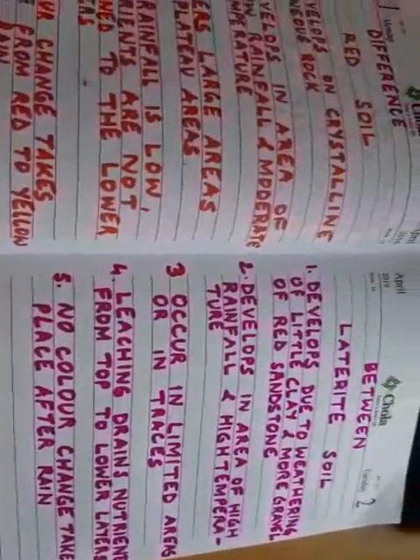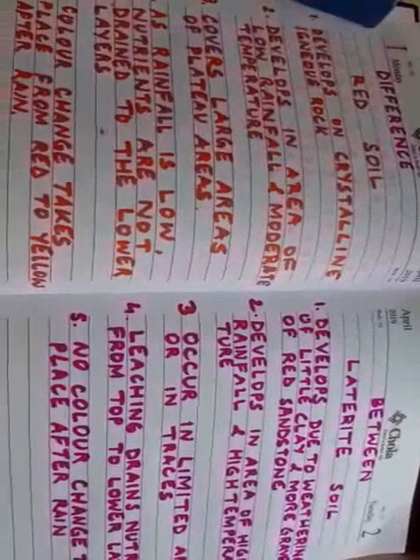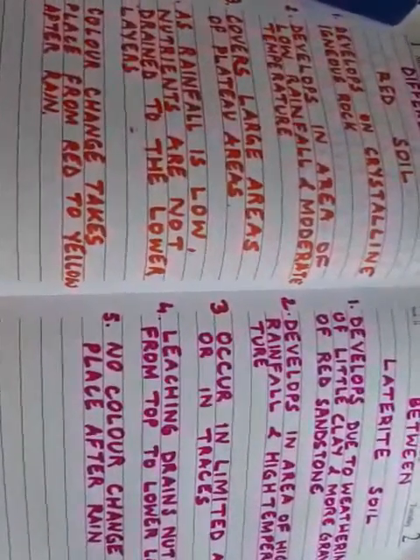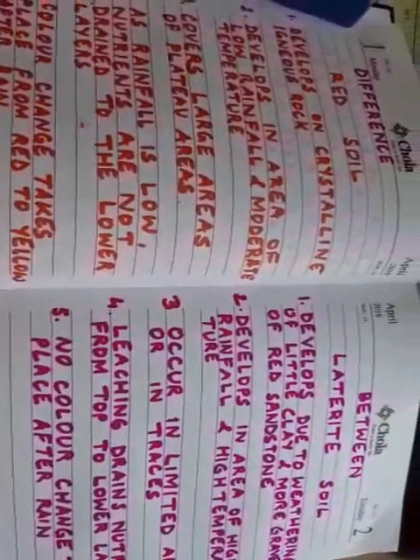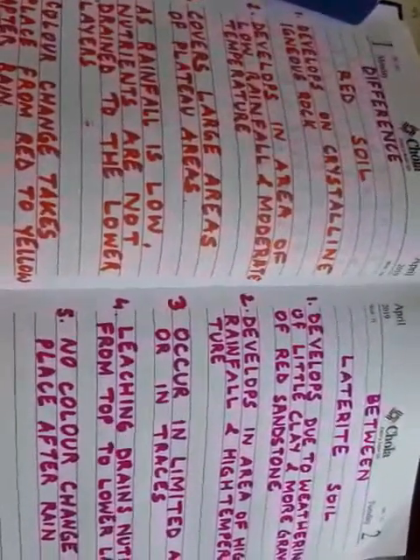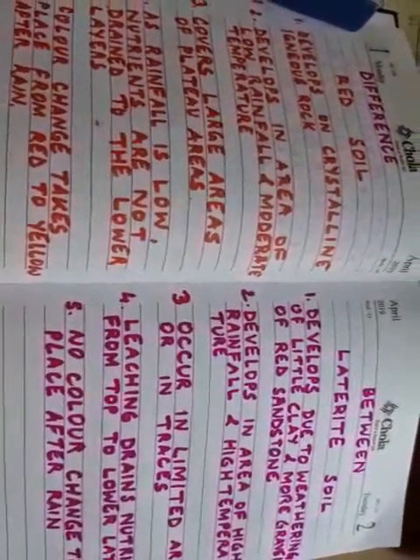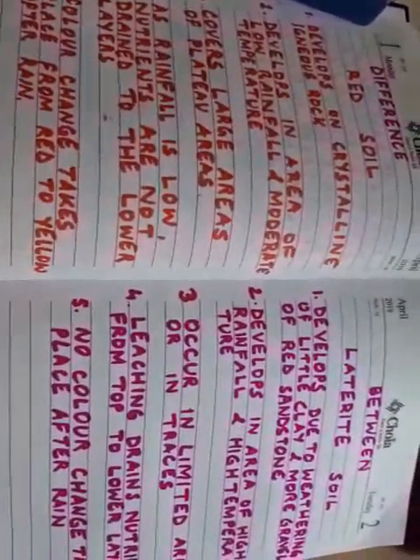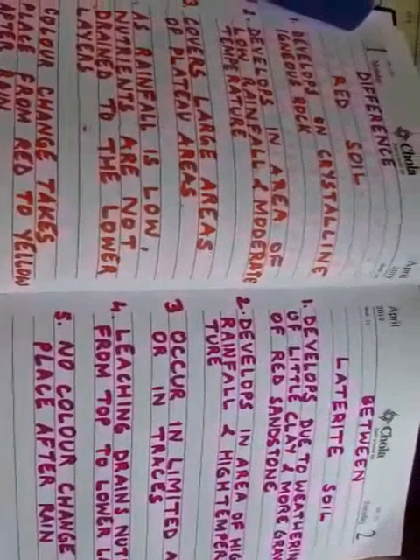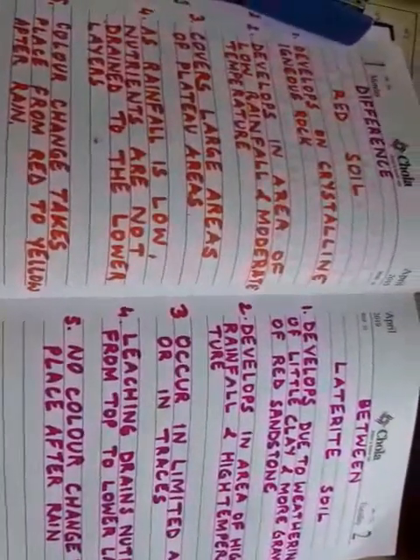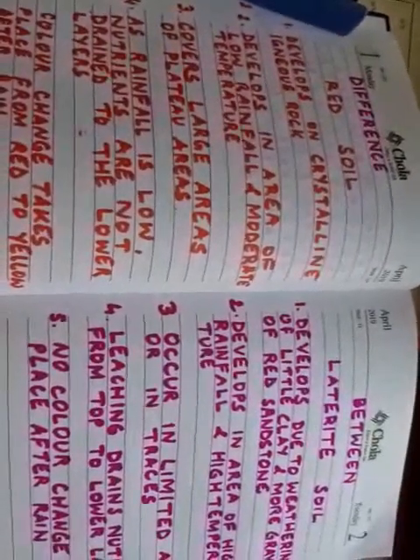So children, I am not giving you any written homework today, but I'll ask you all to compile the notes and learn them the previous day. I have given you the difference between the alluvial soil and black soil. I have given you the main points also. Here I am giving you the difference between red soil and laterite soil also, as well as the main points.